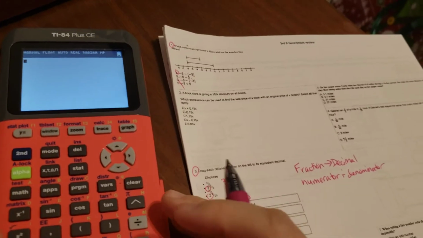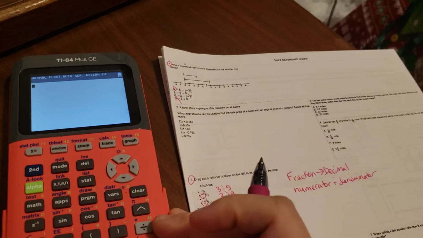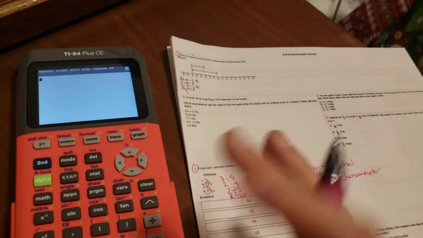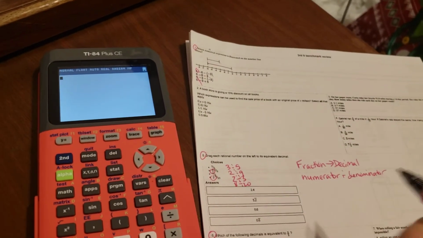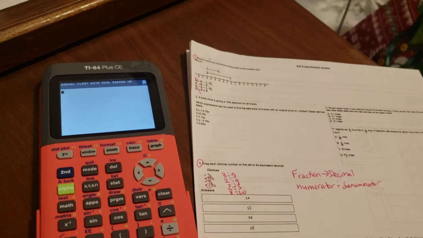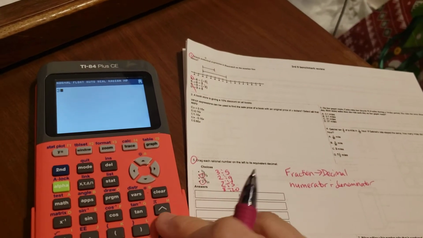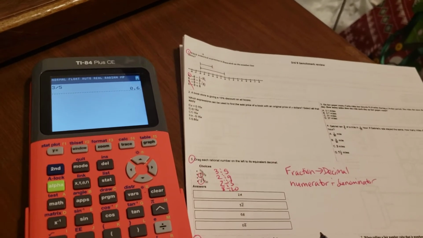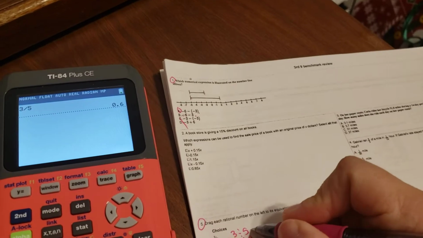So 3/5. I know a fifth is 0.2. 3/5 should be 0.6. If you don't know these common decimal things, I work with them all the time, so I have a lot of experience just knowing what they are. Don't worry about it, because you can just push 3 divided by 5 equals, and your calculator will tell you 0.6. So this top one equals 0.6 exactly.